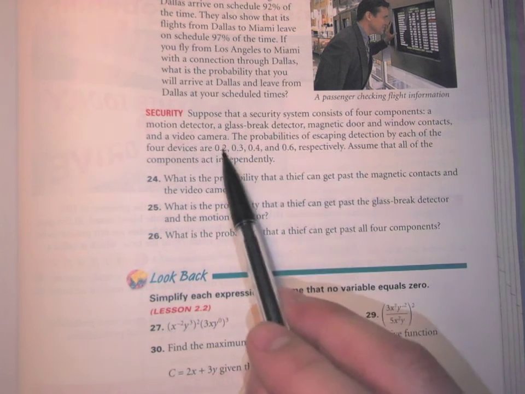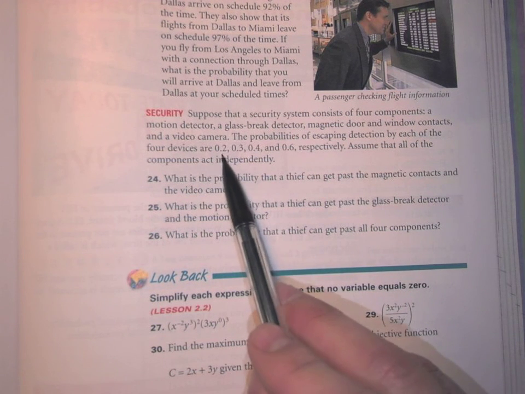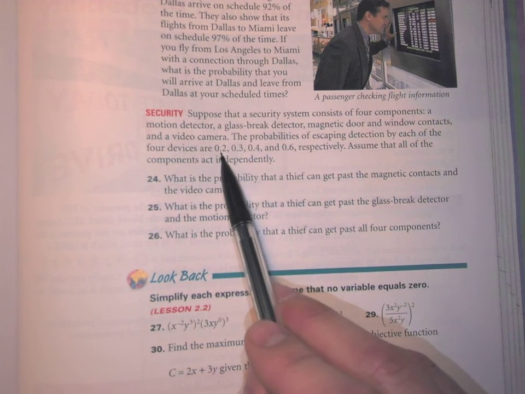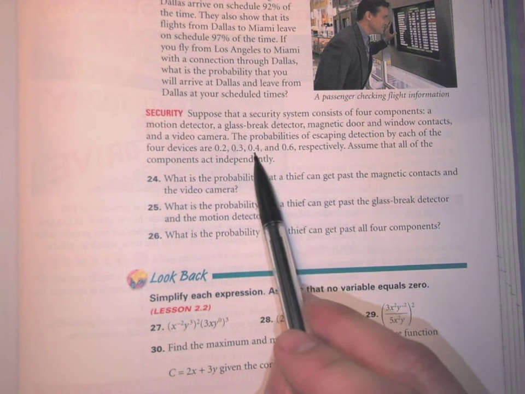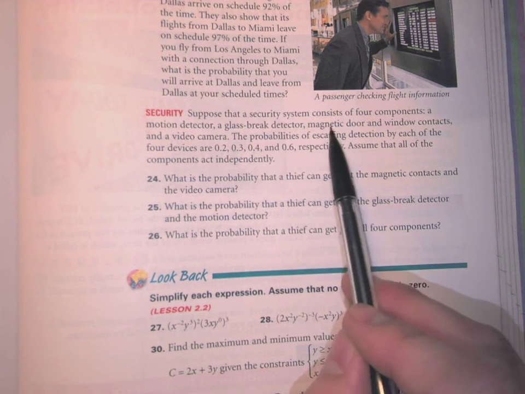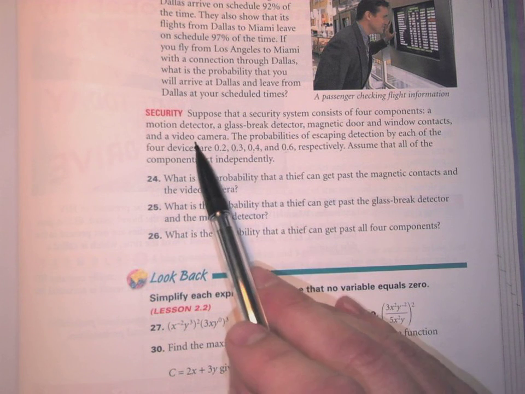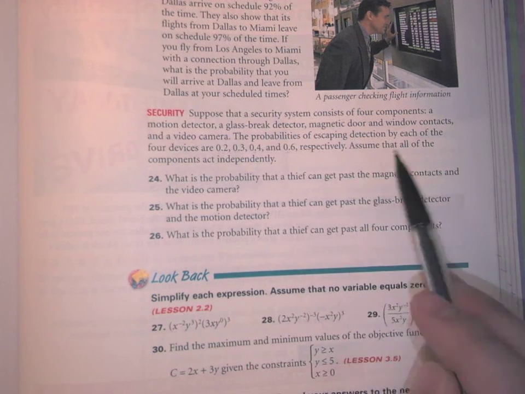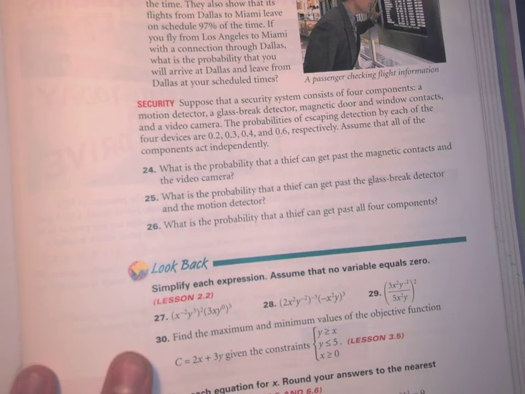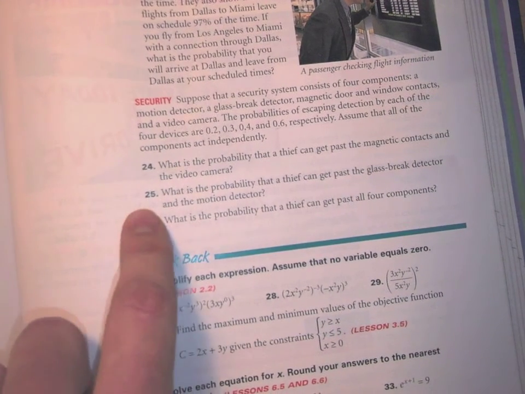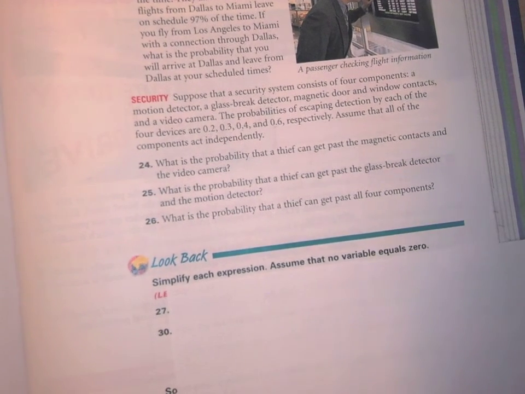So these are each probabilities: the probability of escaping the motion detector, the glass break detector, the magnetic door and window contacts, and then the video camera. Assume that all components act independently, so one's not going to affect the other. So let's look at 25, because that's the one you have an answer for already, and then you can do 24 and 26.